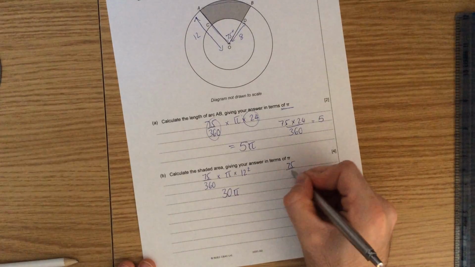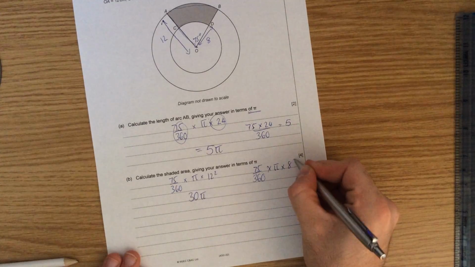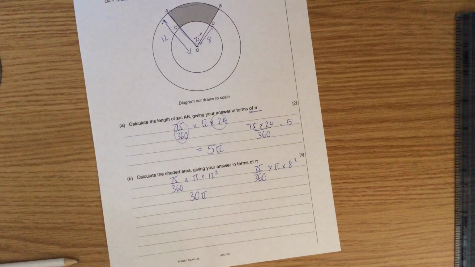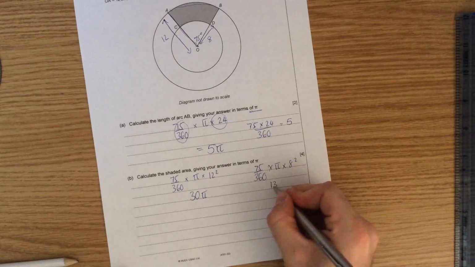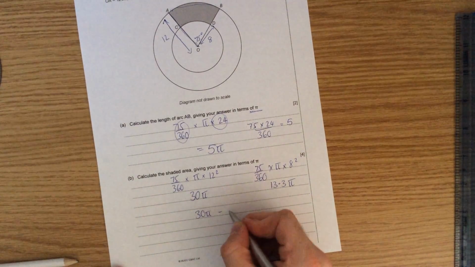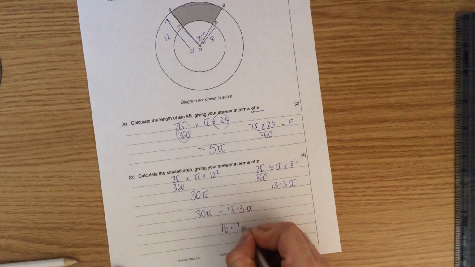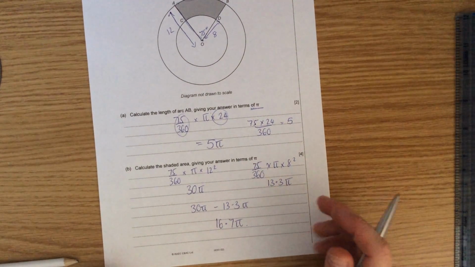The smaller sector, same angle, 75 divided by 360 times pi, this time times 8 squared. So I get 75 divided by 360, and I'm going to times it by 64. 75 divided by 360 times 64, and that comes to 13.3 pi, and then I can do 30 pi subtract 13.3 pi, and I find that I'm left with 16.7 pi as my answer for that shaded area.